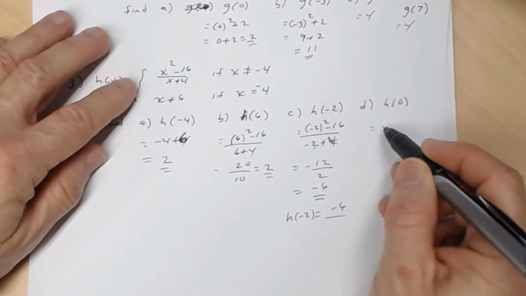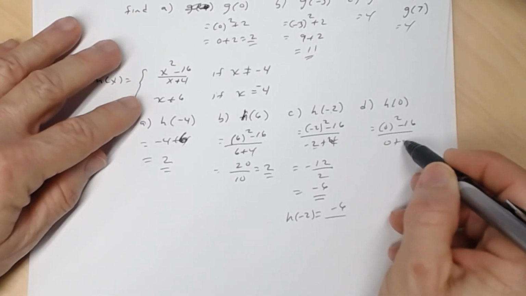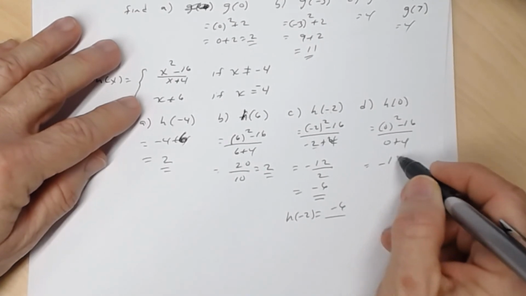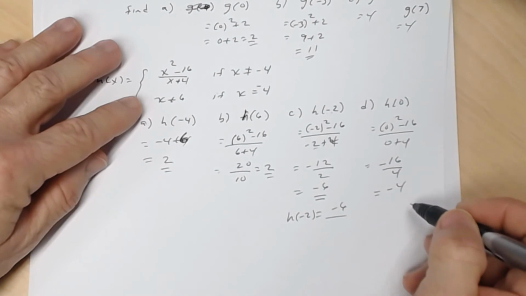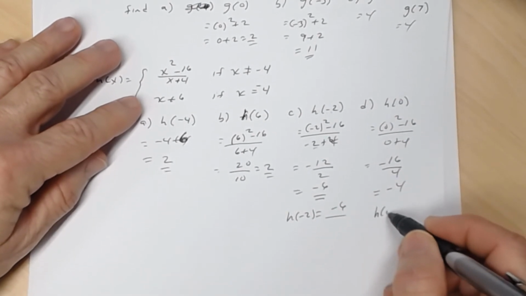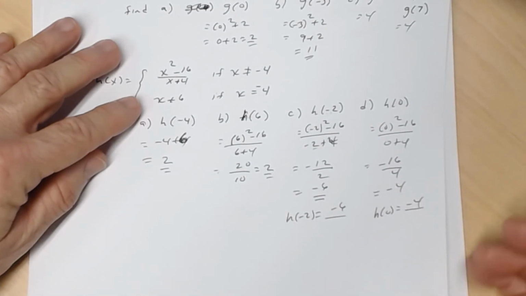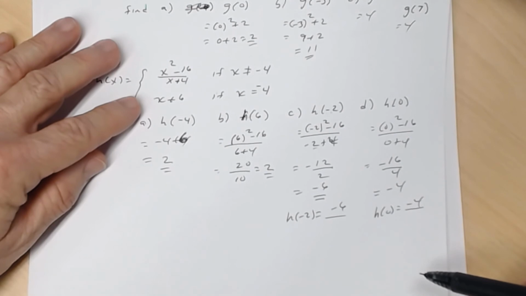So you're going to say 0 squared minus 16 divided by 0 plus 4. And then 0 squared is 0. 0 minus 16 is negative 16. 0 plus 4 is 4. And you get negative 4. So what you found is this: h of 0 equals negative 4. So when you graph this in the next lesson, basically you're going to be plotting the point when x is 0, y is negative 4.